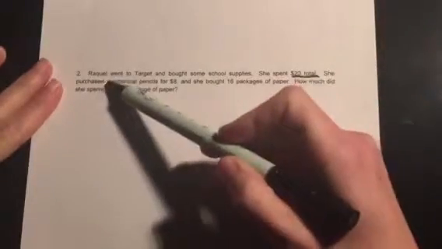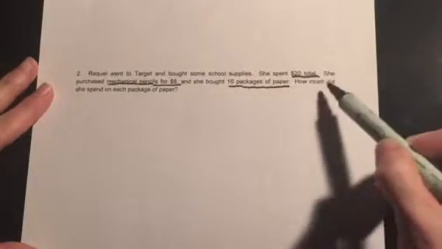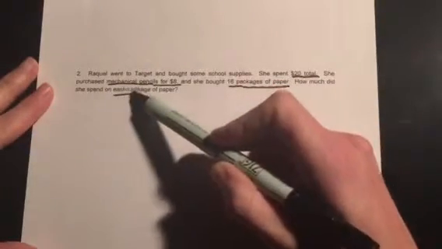So she has some mechanical pencils, and she spent $8 on those mechanical pencils. So just $8 on the pencils. We don't know how many she bought. We just know that she spent $8 on the pencils. And then she bought 16 packages of paper. And the question is, how much did she spend on each package of paper?